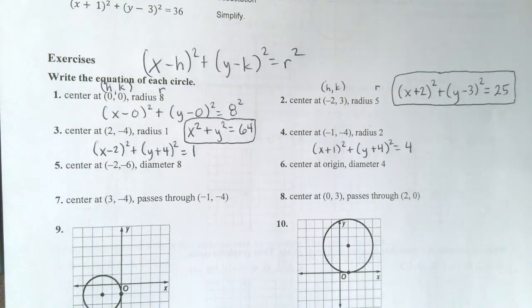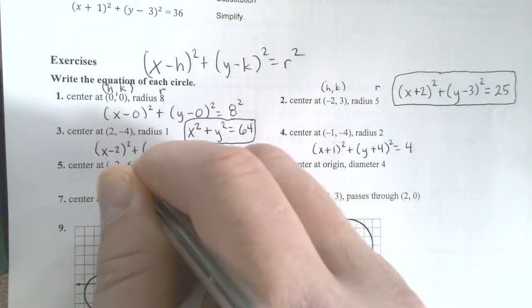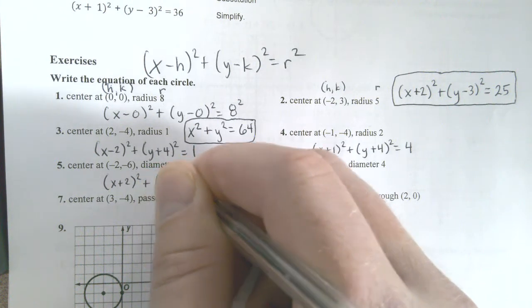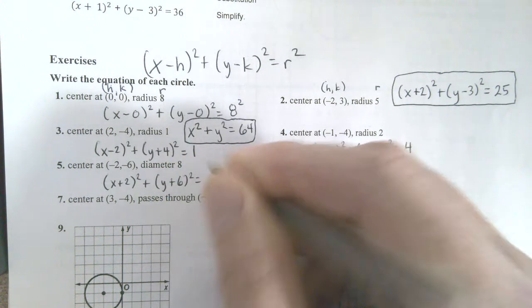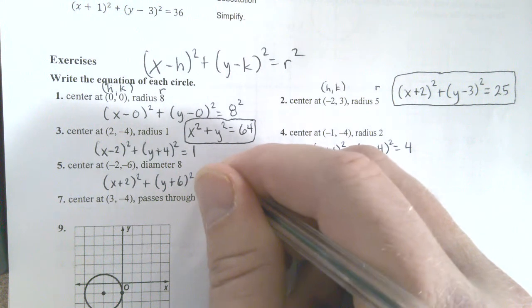We would use 4 for the radius. So if I were doing number 5, it would be x plus 2 squared plus y plus 6 squared equals the radius squared, which is 4 squared, so 16.